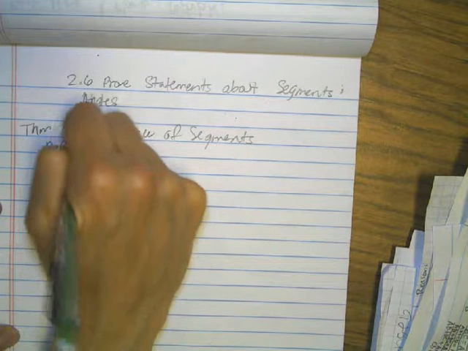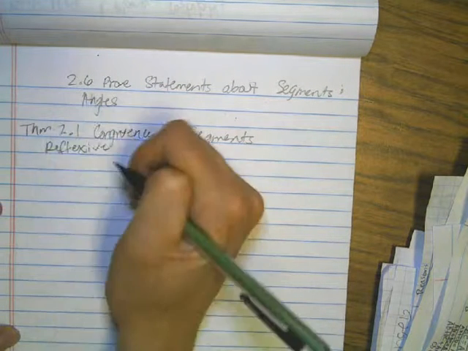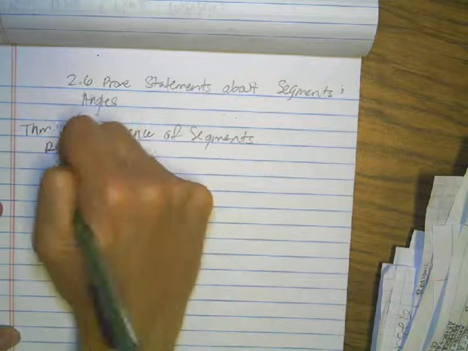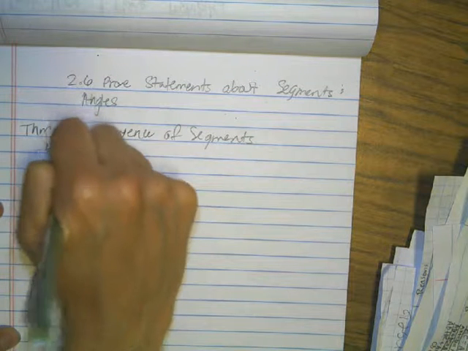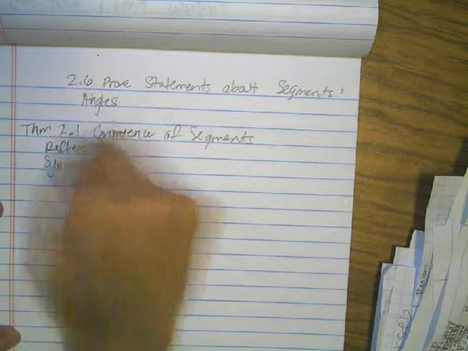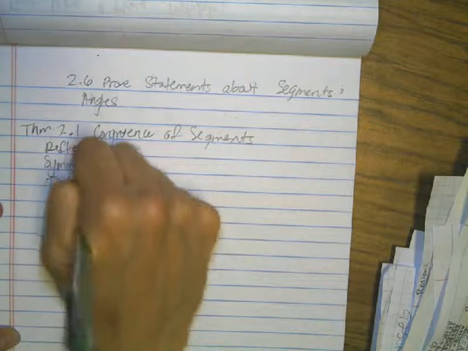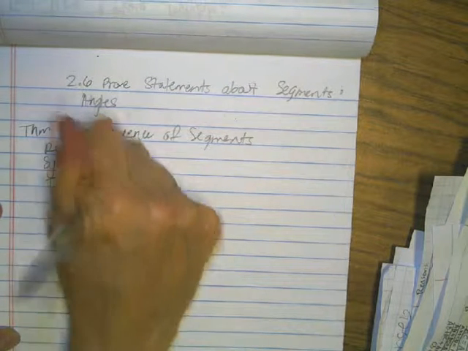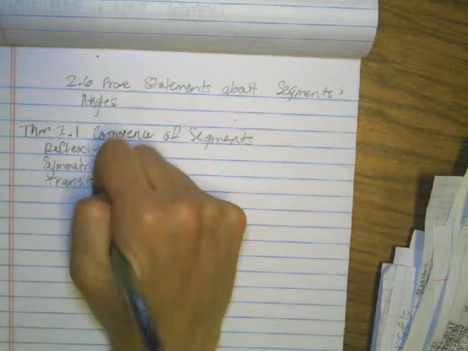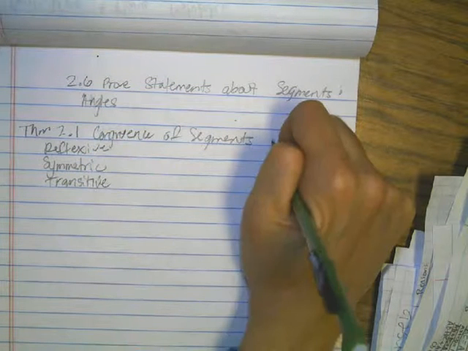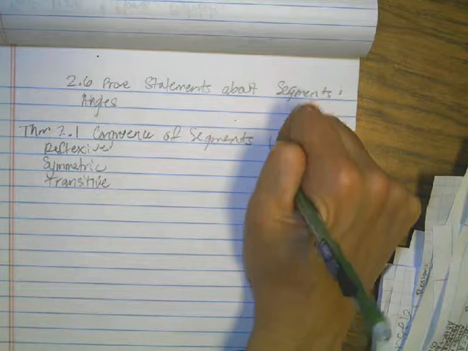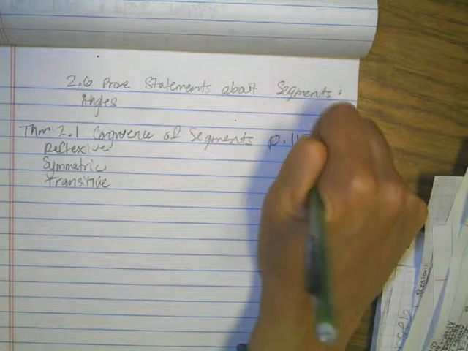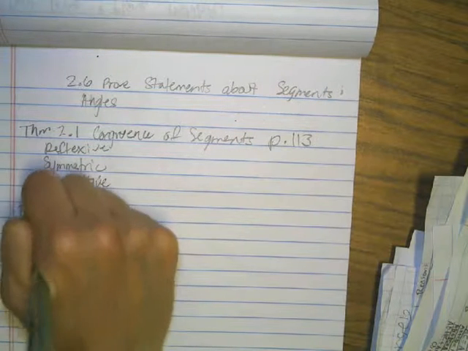It's reflexive. There is a symmetric. And there is a transitive. I'm not going to write them all out. I'm going to write the page where you can find it. So, the pages where you can find this are 113. And I'm going to show you the other one.